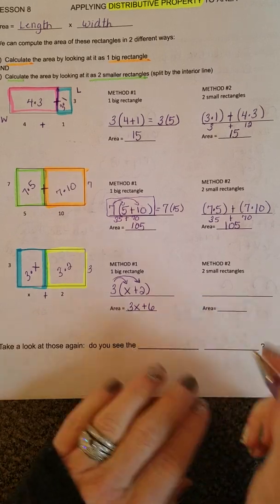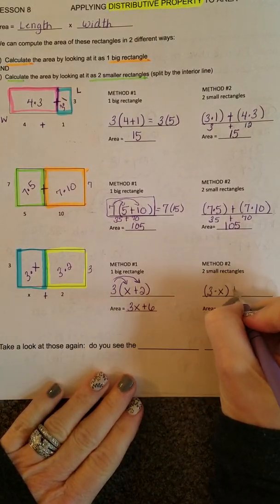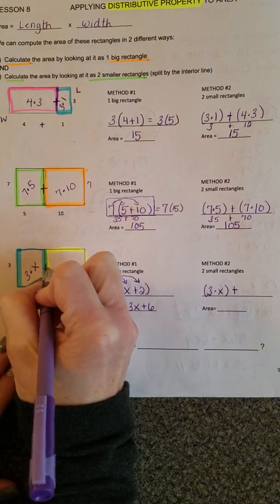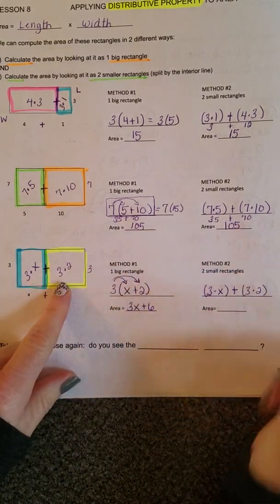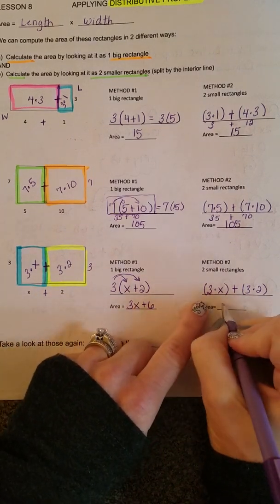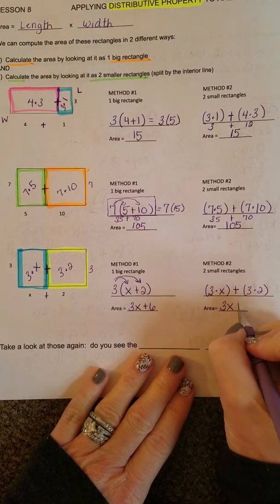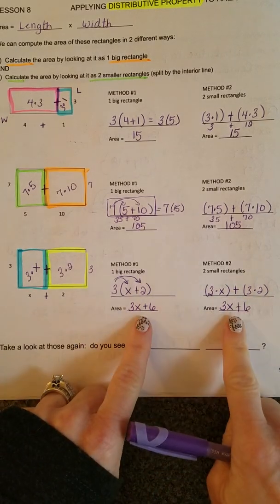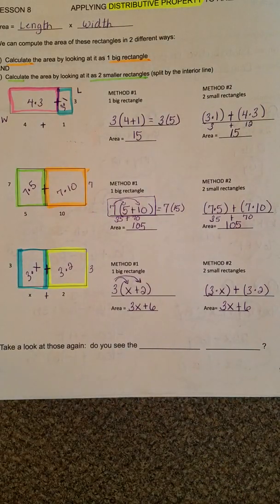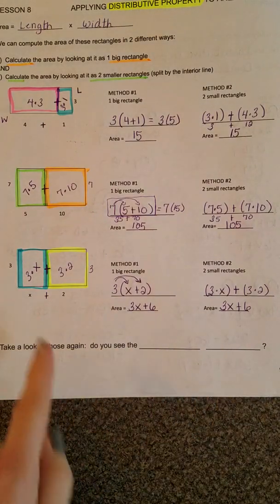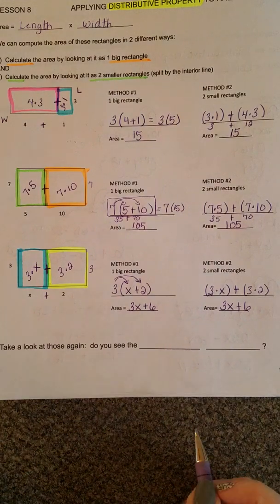My first rectangle is 3 times x plus, because we're adding those two together, 3 times 2. 3 times x gives me 3x, and 3 times 2 gives me 6. Notice that it doesn't matter which way I do it, I should get the same total area because we're talking about the same total amount of size.